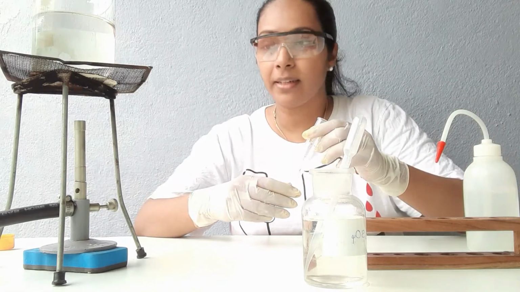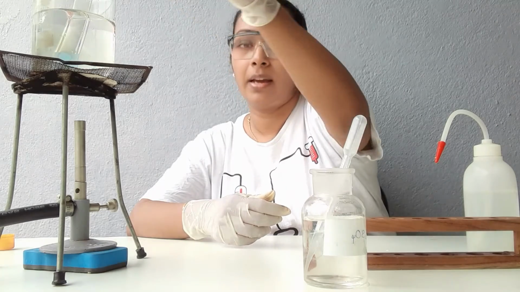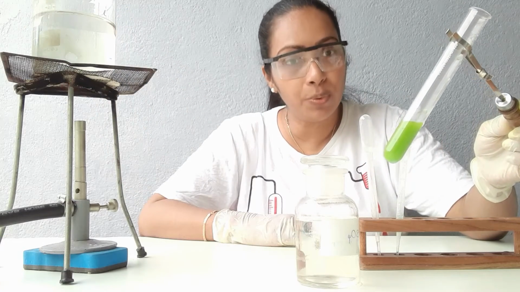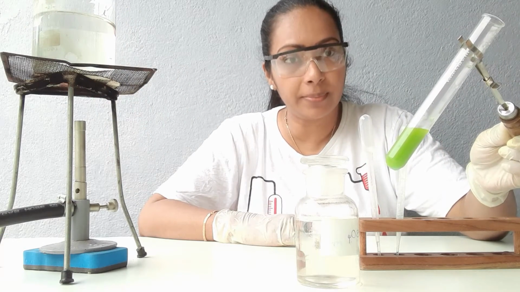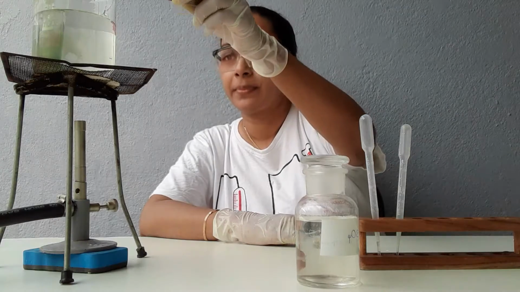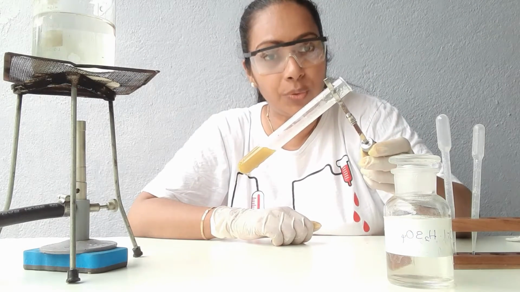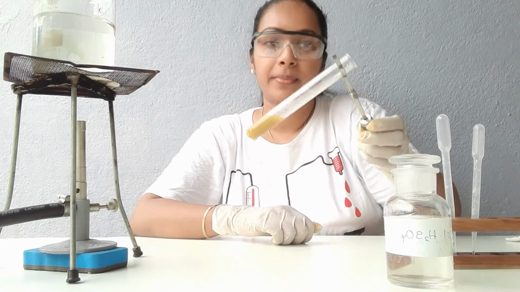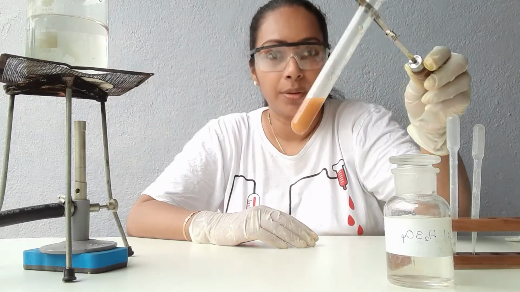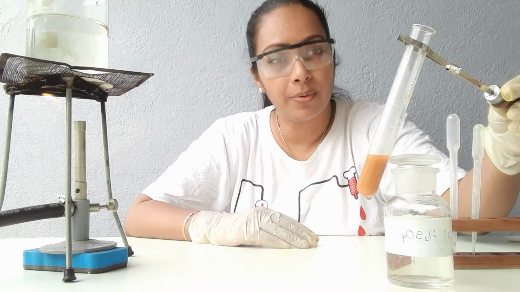Let's place this in a hot water bath and observe the color change. Color has changed from blue color into a yellowish green color. Let's leave it in the hot water bath for some more time. From green color, it has turned into an orange color. From orange, it has turned into a brick red color.